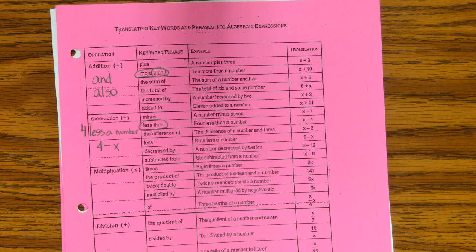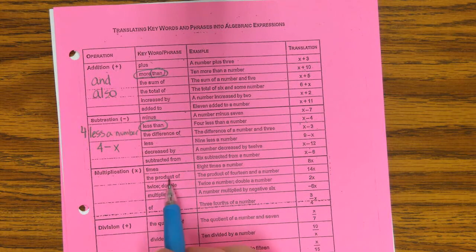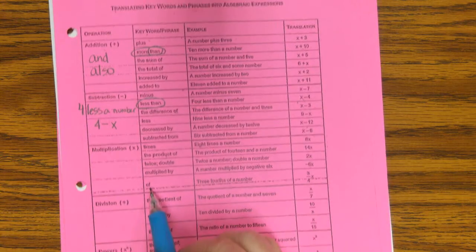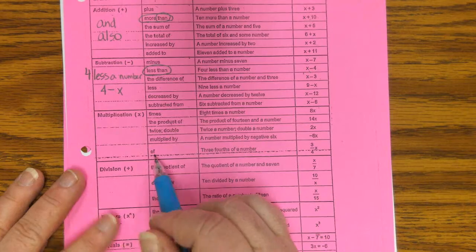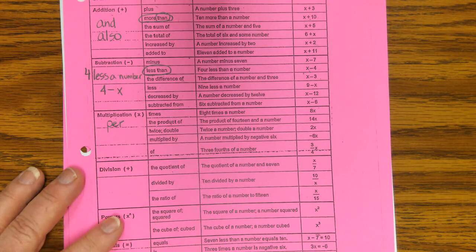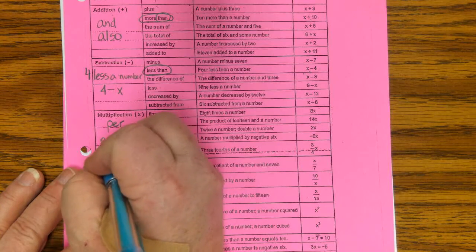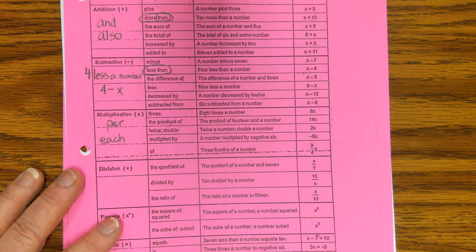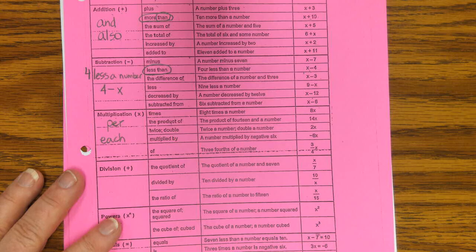Multiplication. Times, the product of, twice, doubled, multiplied. Of, just the word "of" means to multiply. The word "per," you see per a lot. And we also see "each" a lot in word problems when they mean that you are doing multiplication.